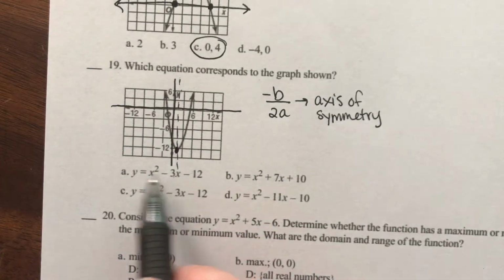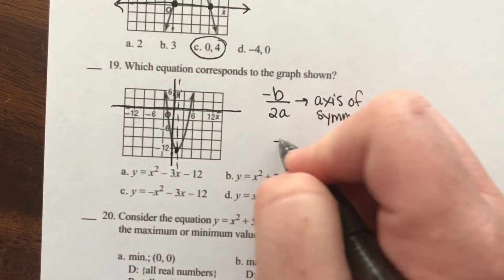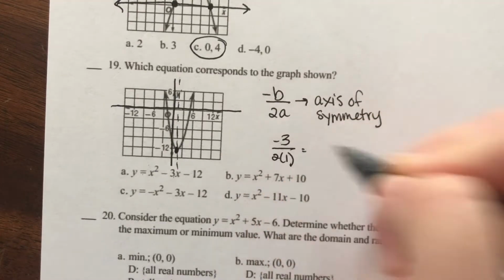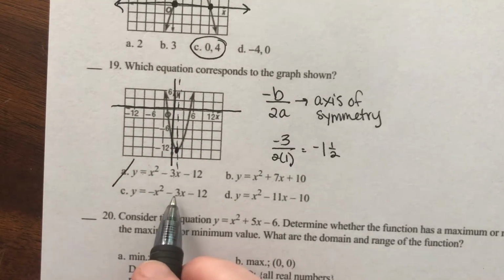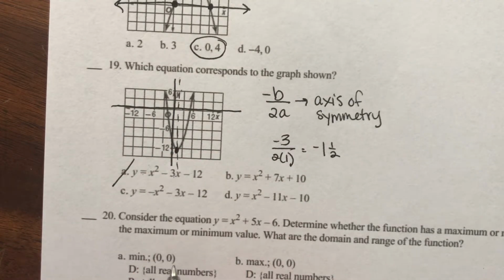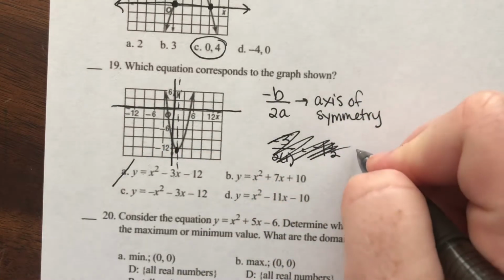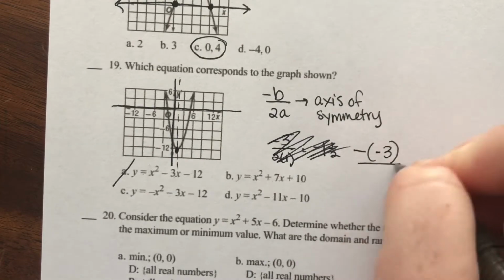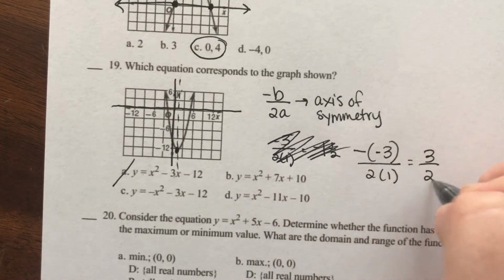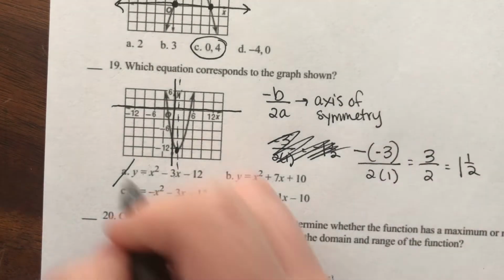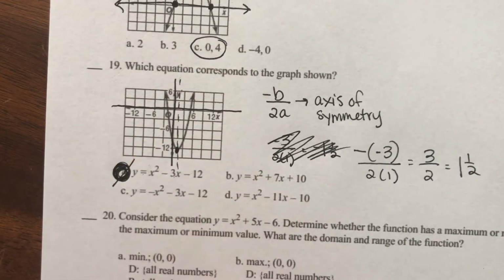Let's do negative 3 over 2 times 1, because a is 1. Negative 3 over 2 times 1 is going to be negative 1.5. That's not what we want, so that one's out. Or wait, is it? Oh, no, sorry, my fault. It's negative of negative 3 over 2 times 1, right? So that becomes positive 3 over 2, which is 1.5. That's exactly what we want. Sorry, I jumped the gun again. This is the one we want, okay?